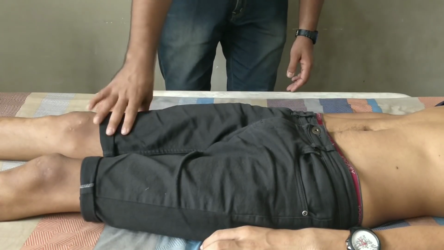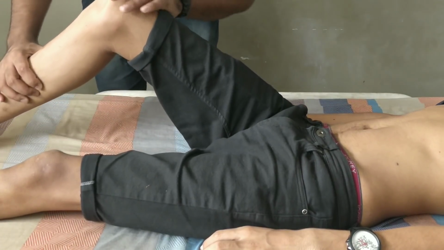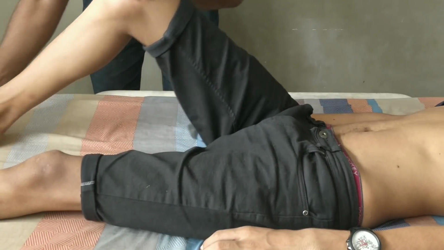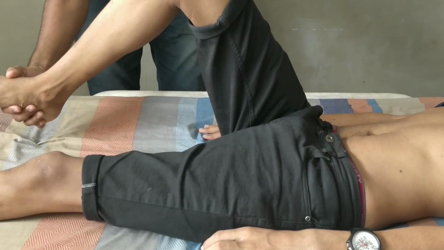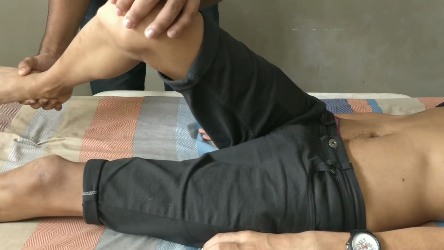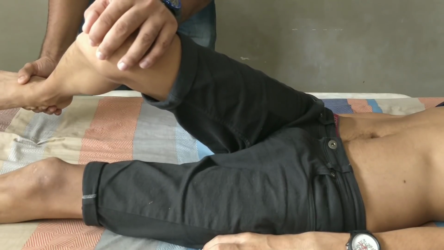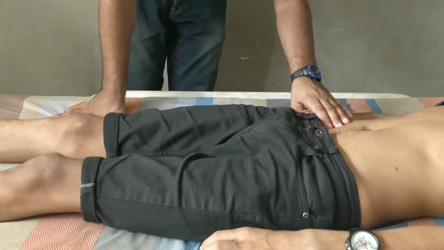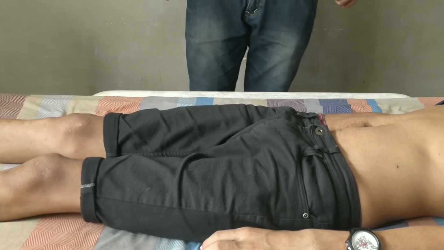Okay. Now I will perform the obturator sign. So for the obturator sign, what you will do is flex the patient's knee and push medially and ask the patient if he feels any pain. Okay. So the patient doesn't feel any pain over here. That means there is no appendicitis. And we are done with the appendicitis special techniques.